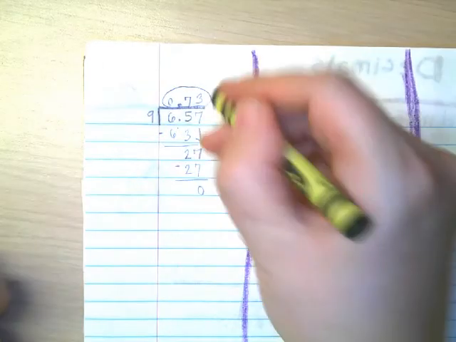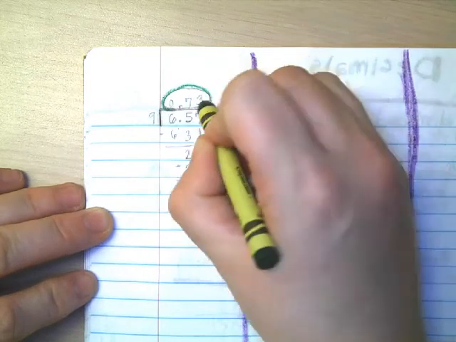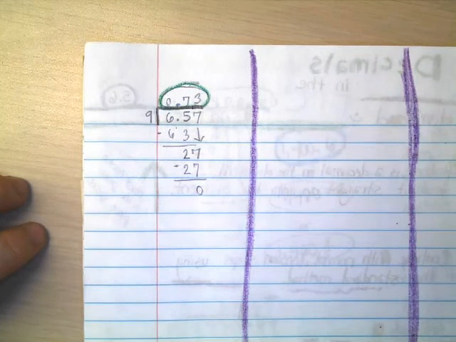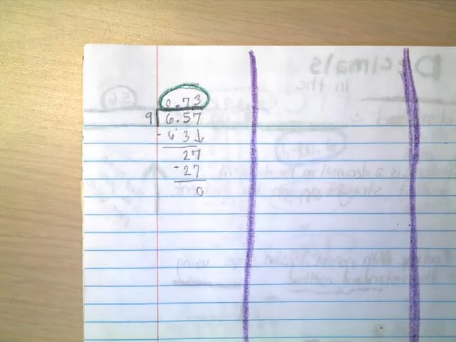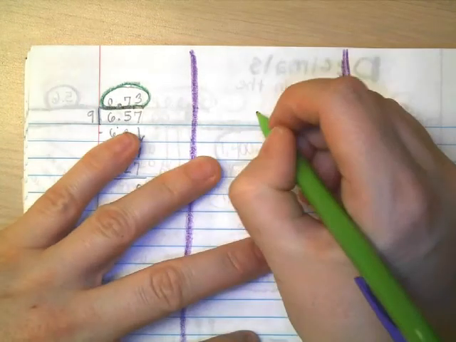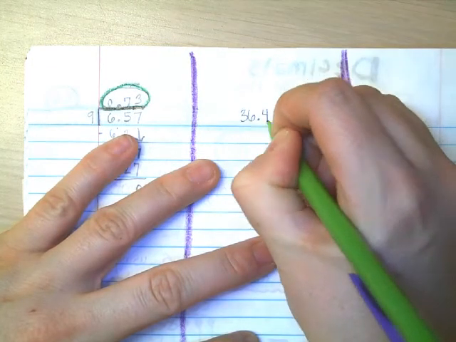It's 0.73. Will you please circle that in green? Pretty cool. 0.73. All right. Next.